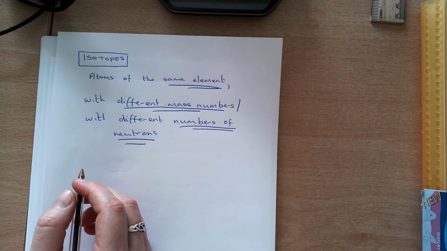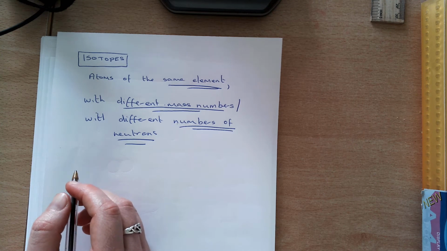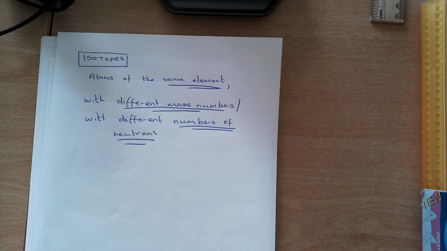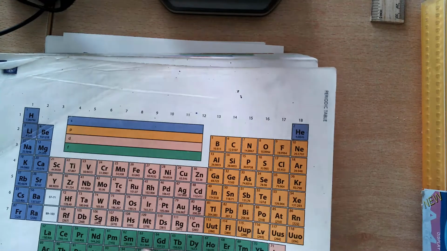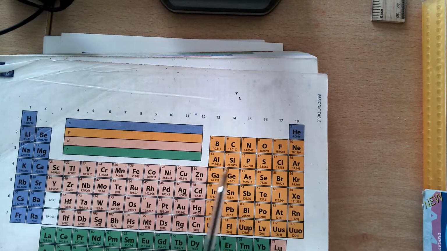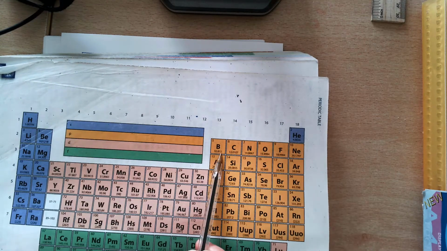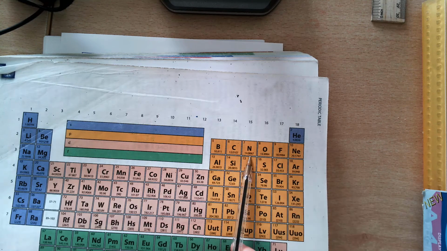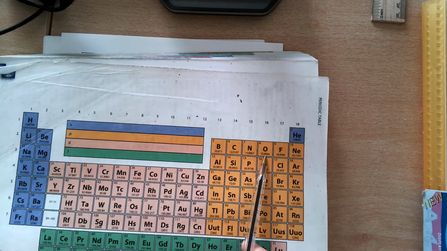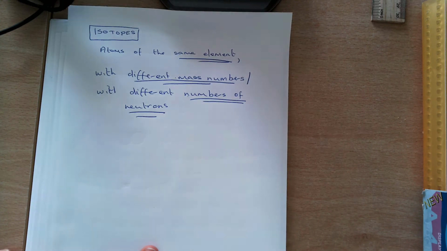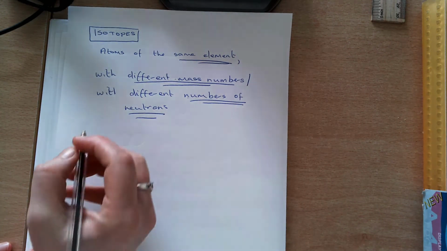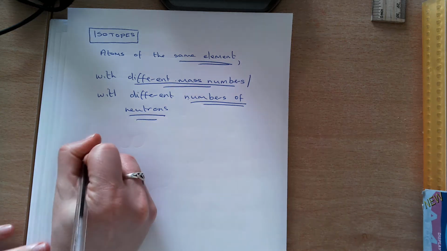If we look at our periodic table, we know that we actually have no full natural numbers for our mass numbers. So 10.81, 12.01, 14.00, 15.99 and so on. So why does that happen? It happens because they have isotopes. So basically what this means is that different elements can have different mass numbers.